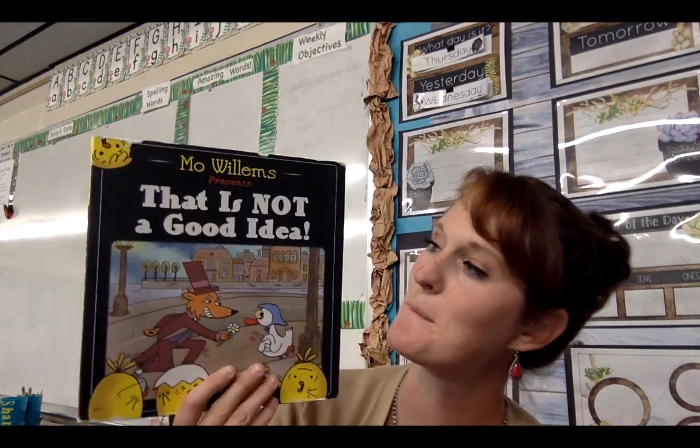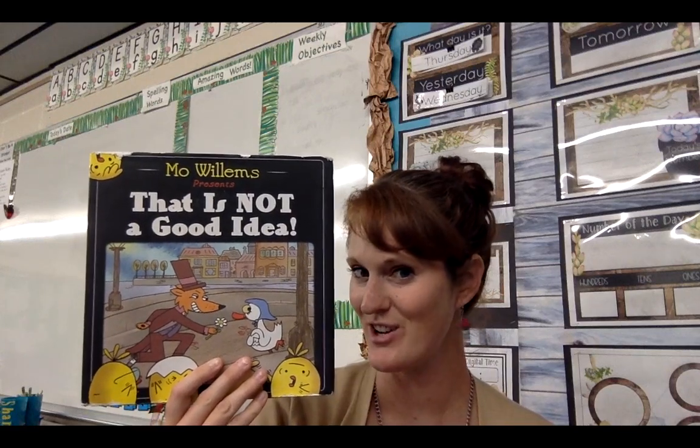So, the first book that I'm going to read to you guys for one of your writing lessons is by Mo Willems. That's the author's name. He is one of my all-time favorites. In fact, next week we'll be doing a book club where we look at a lot of Mo Willems books and we talk about some of them. So, Mo Willems. And this one's called That Is Not a Good Idea.